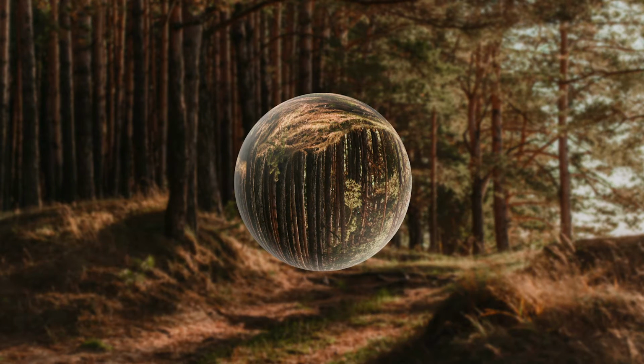Brilliant. And there we go, guys. So that is how you can create this amazing lens ball effect in Photoshop 2020.